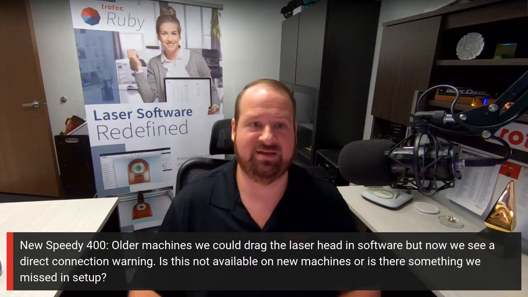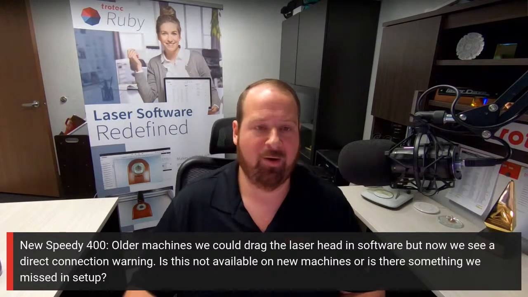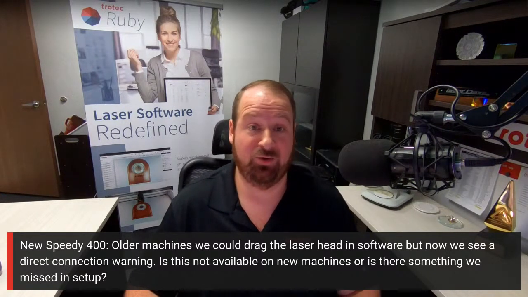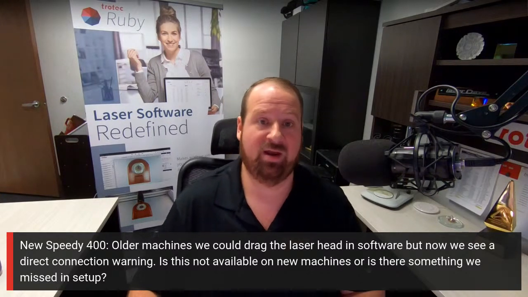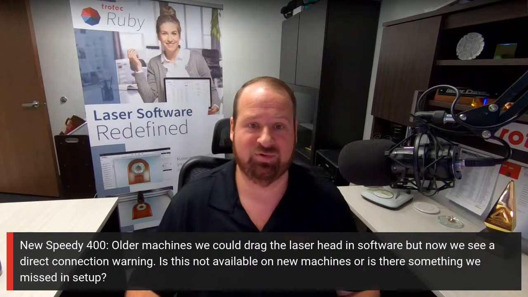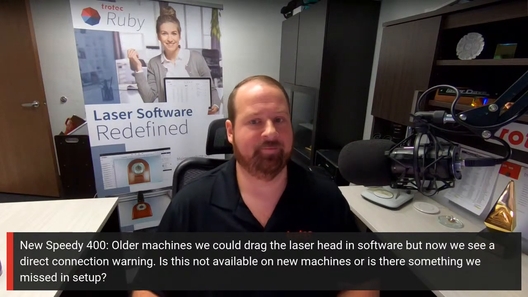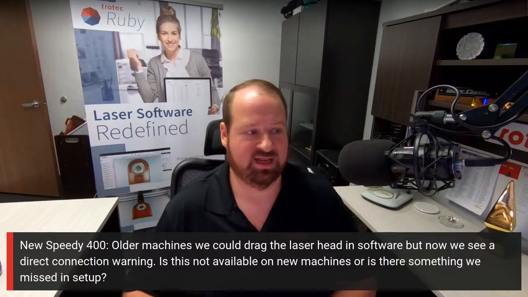For safety reasons, dragging your laser head from your computer screen and allowing it to move is a risk. The non-run-on Ruby machines, as I stated, can do that, but for direct run-on Ruby machines, since we don't know where it's located, we cannot allow that for safety reasons. If somebody's arm is inside that machine and you remotely move it, there's no way to know whether that is the case. That's why we won't allow that process to happen.